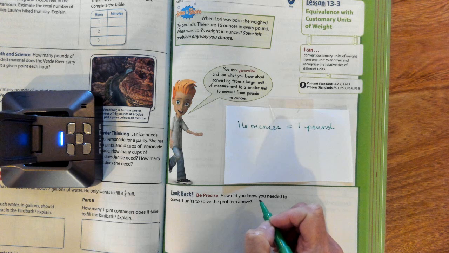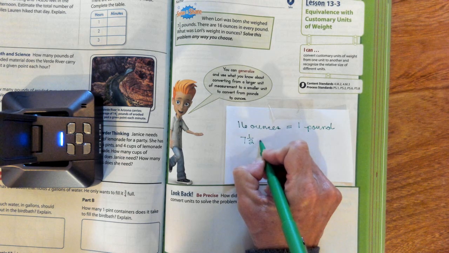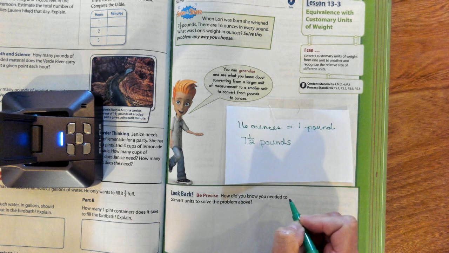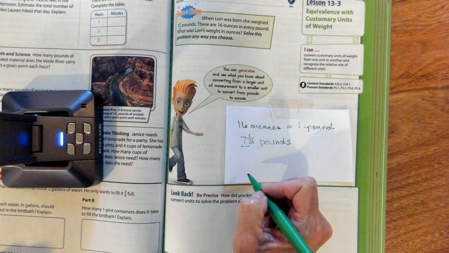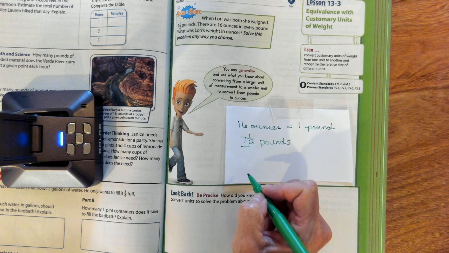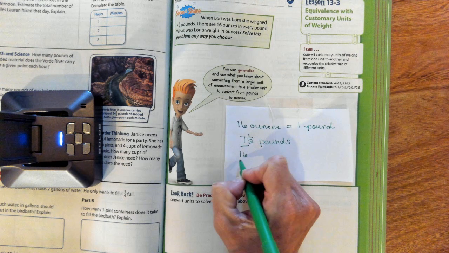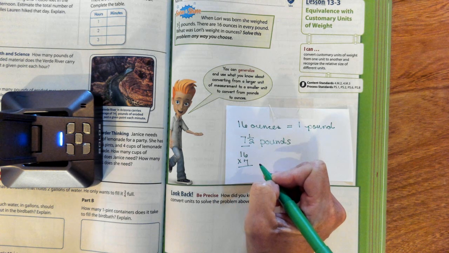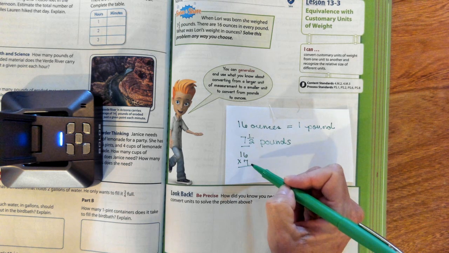Of course, Lori weighed 7.5 pounds. And our job is to figure out how many ounces that would be. So let's think about the 7 pounds. Every pound has 16 ounces. So what kind of problem do we need to work? We would need to take 16 times 7 to figure out how many ounces are in those 7 pounds. So together we'll multiply that.